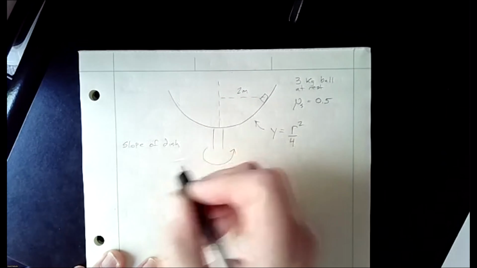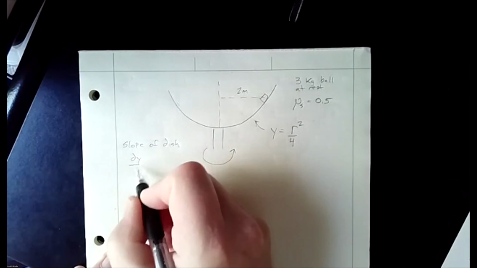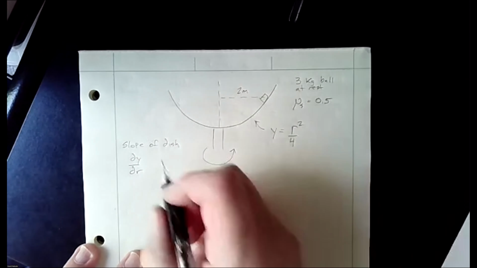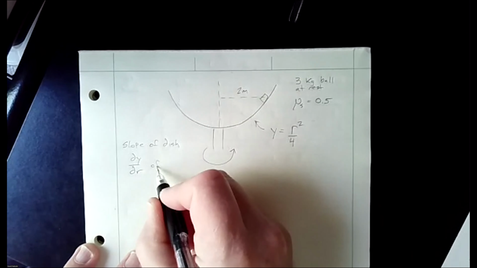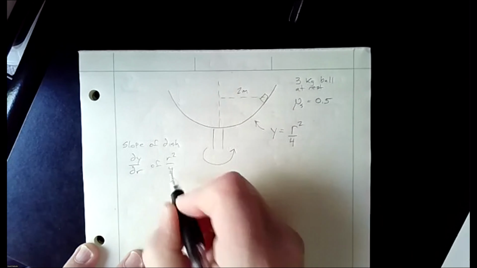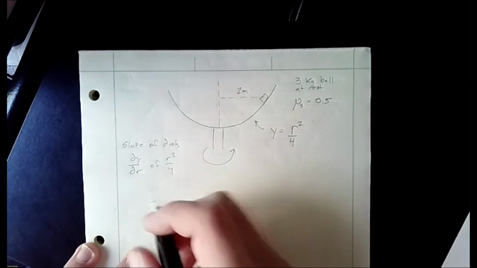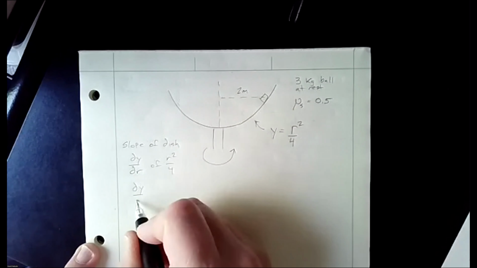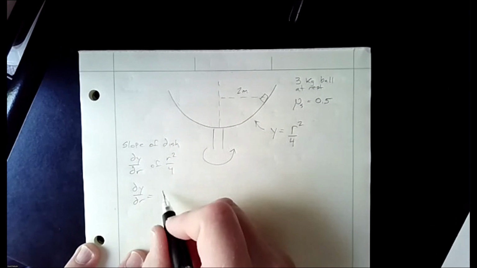Well, we know that that's just going to be dy/dr. So dy/dr of r squared over 4 gives us 1/2 r.